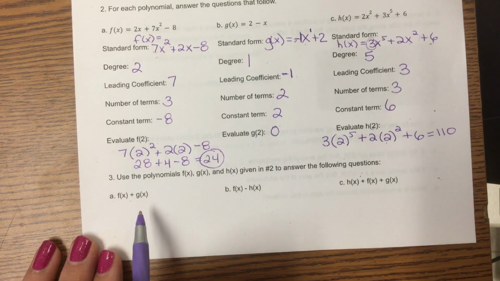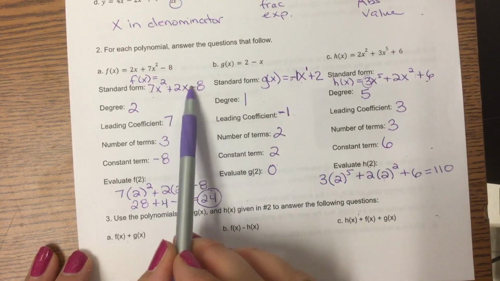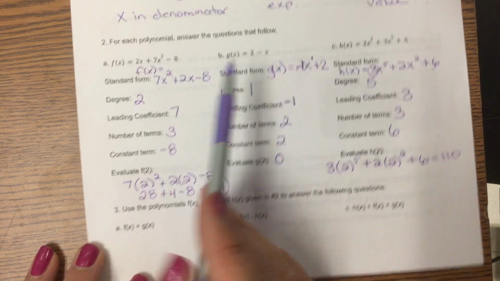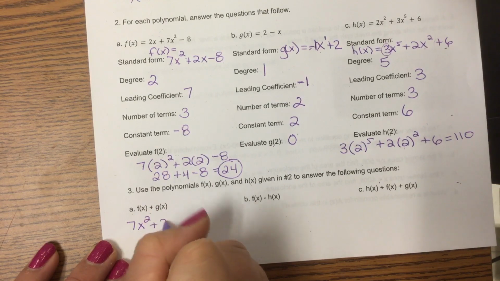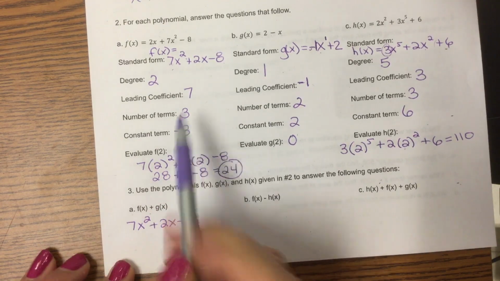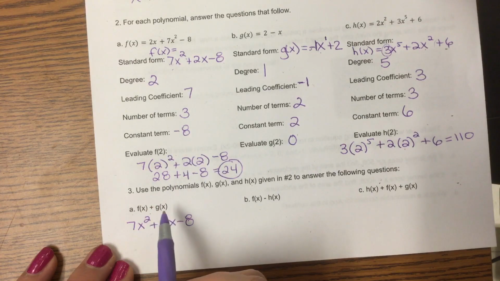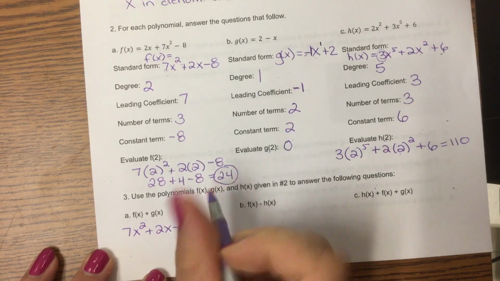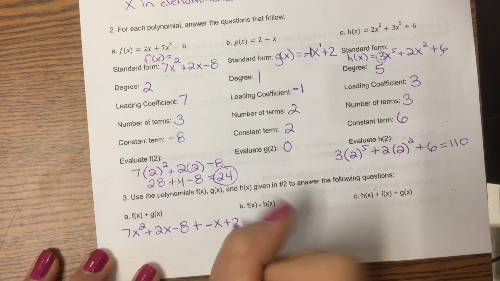The first thing I like to do is write down my new equation. I like using standard form since those are already arranged from high to low. So f of x, 7x squared plus 2x minus 8. See how I pulled that from up here? Then I'm adding g of x. If I'm just adding, I don't need parentheses. So I'm going to have negative x plus 2.